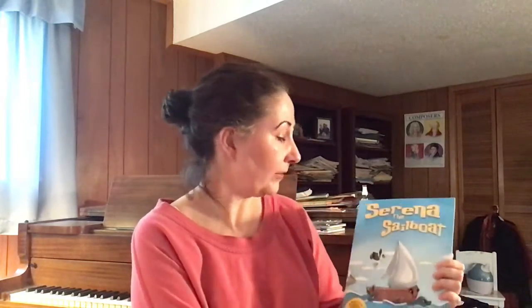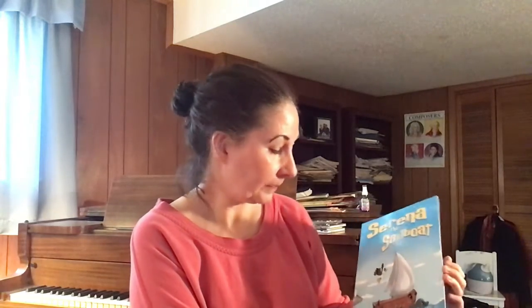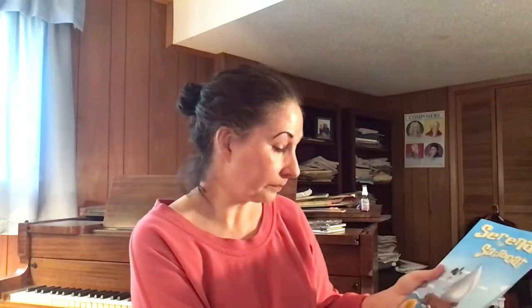We've done that before. That we glide. So everything is very smooth and legato, right? We're doing legato movements. So here is Serena the Sailboat, by Laura Tomei Young.